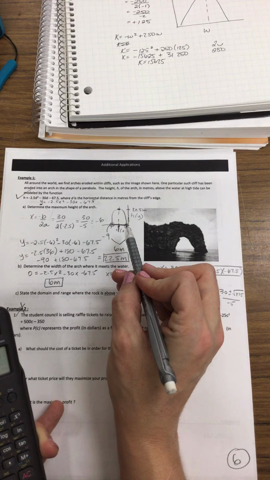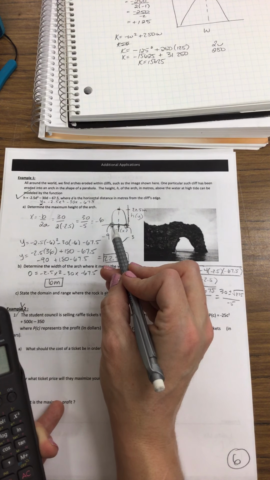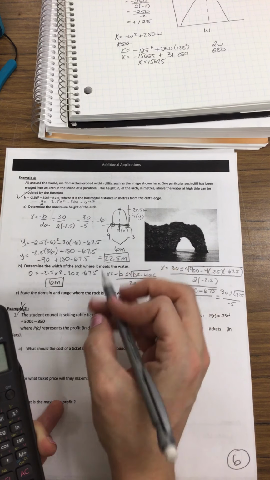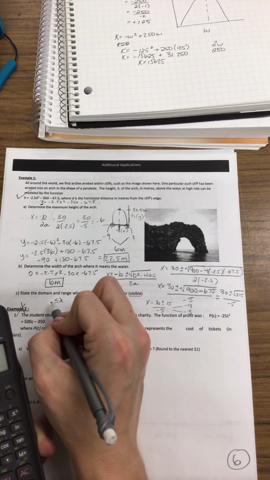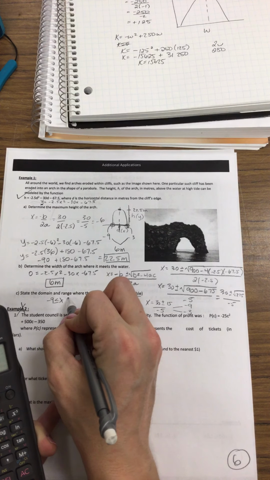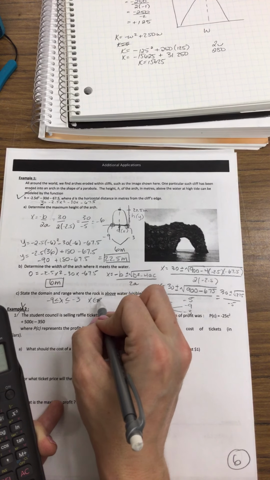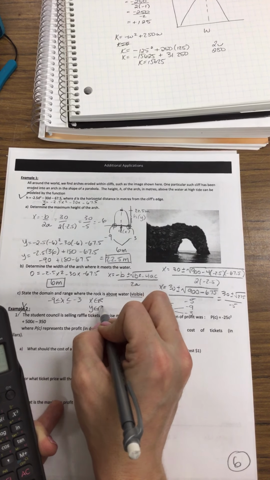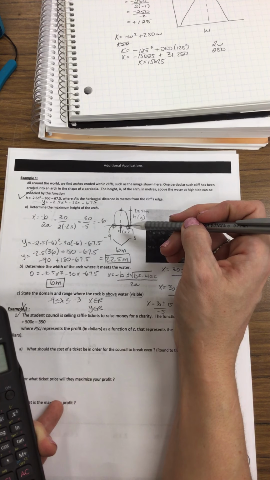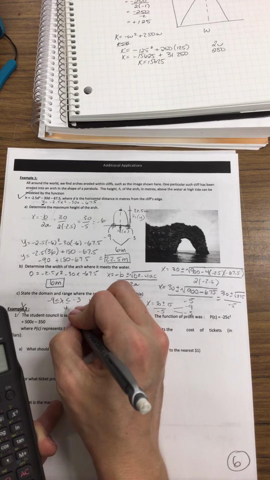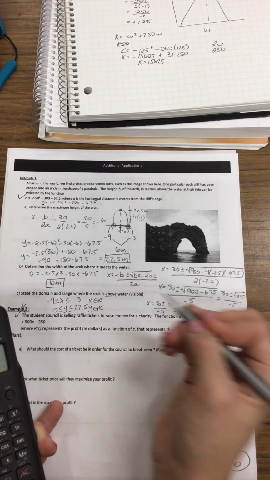Our x values have to be between negative 9 and negative 3. All right, so we would say x has to be greater than or equal to negative 9, but less than or equal to negative 3, where x belongs to the set of real numbers. For our y, it can be anything underneath 22.5 but above 0. So y is greater than or equal to 0 and less than or equal to 22.5, like that.